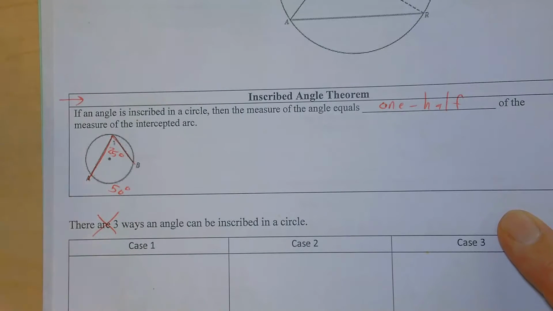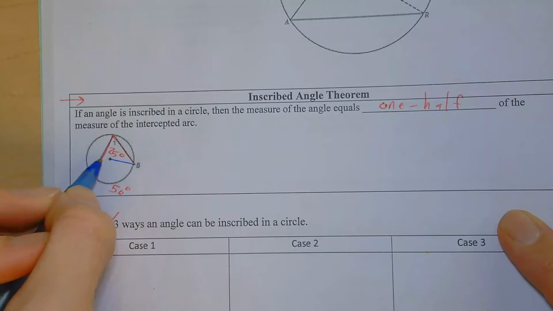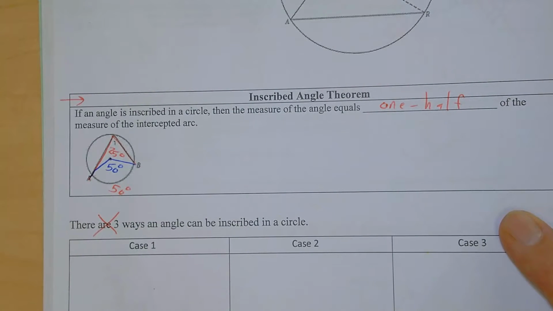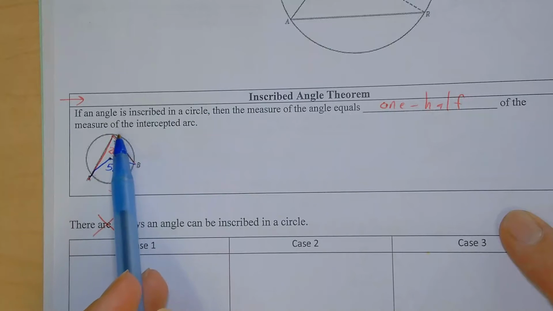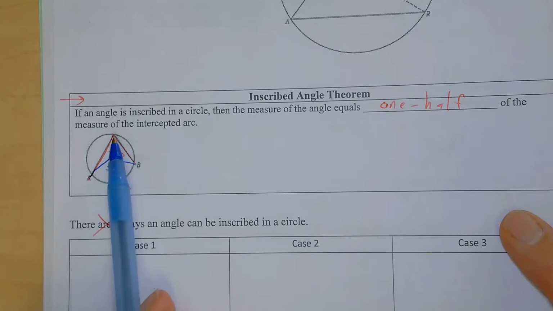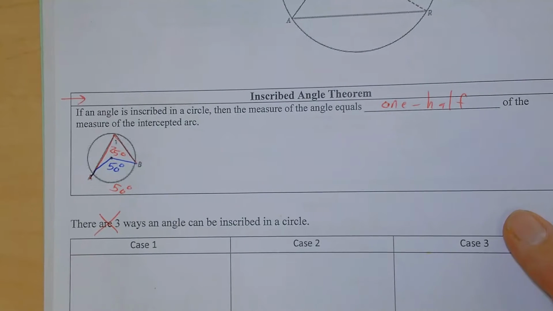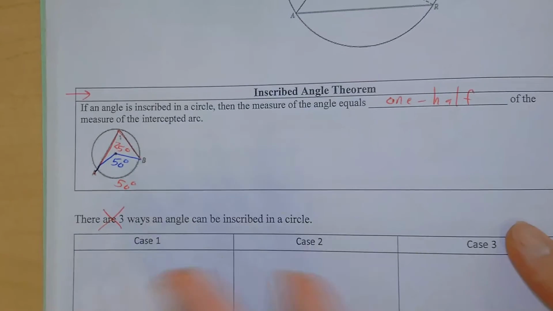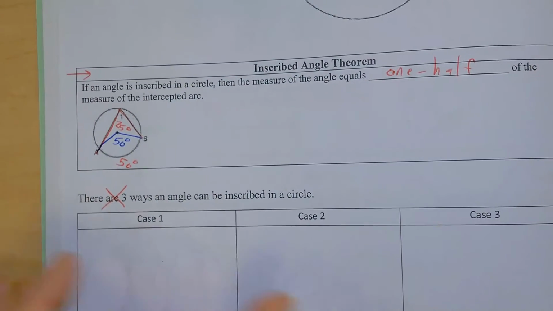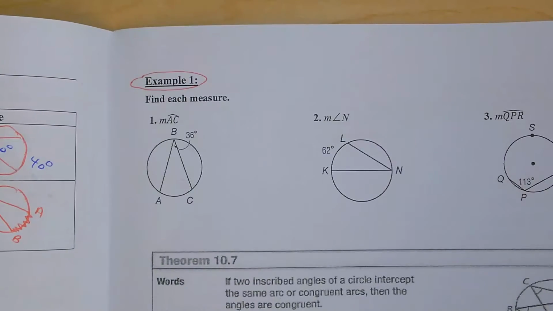Now, if I add a central angle in here, you're going to notice that that central angle would still be 50 degrees, but when it's pulled back and on the circle, it becomes half. So you just have to remember there are two types: a central angle and an inscribed angle. There are three ways that this can happen, but I'm just going to go over them in examples, so we're not going to fill in these bottom three cases. Let's go look at how this works.